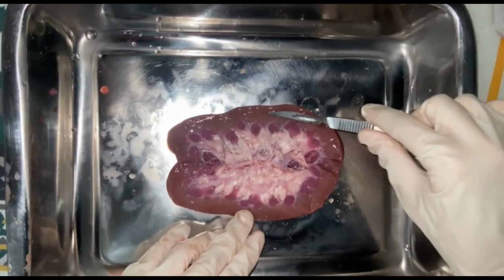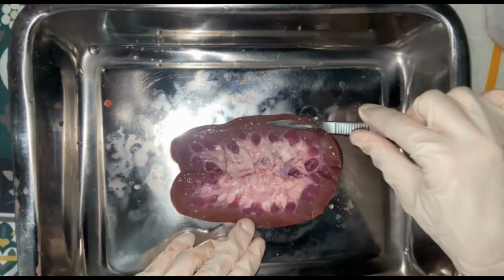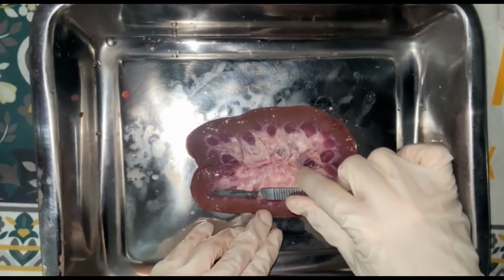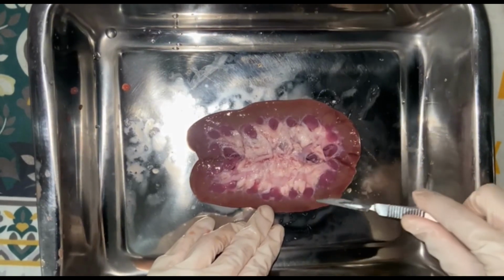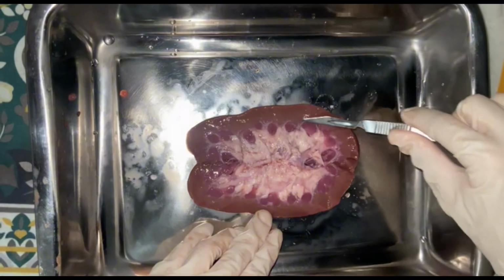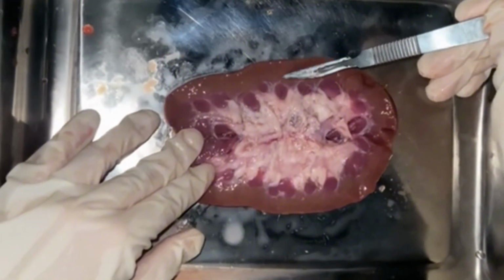Inside the kidney, this outer layer is the renal cortex, the solid-looking outermost part of the kidney. It contains many small arteries and veins that carry blood to and from approximately 1 million nephrons located in the cortex. As we move inwards, we can see the renal medulla.